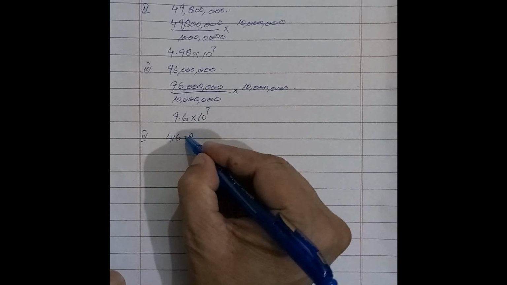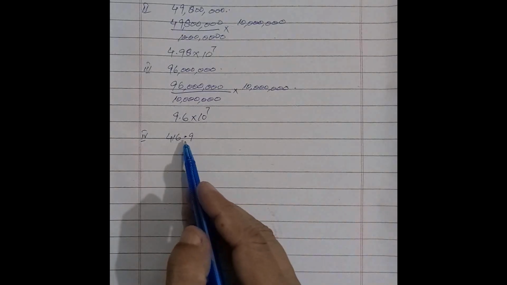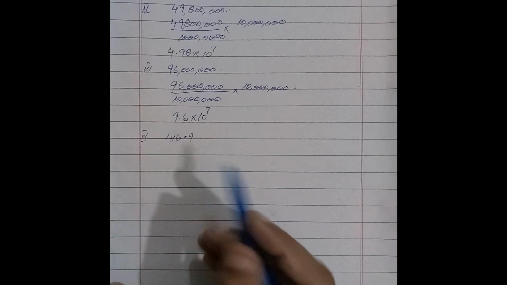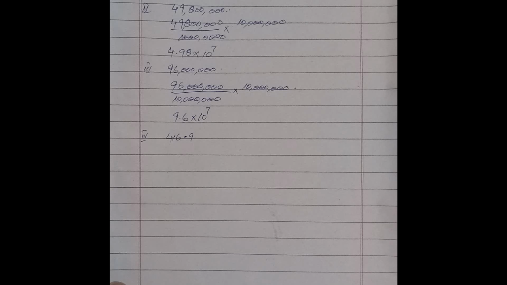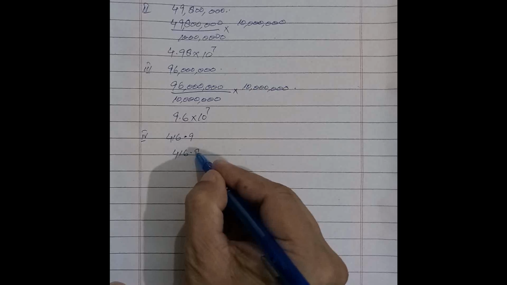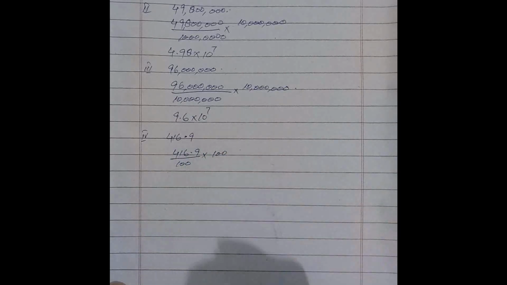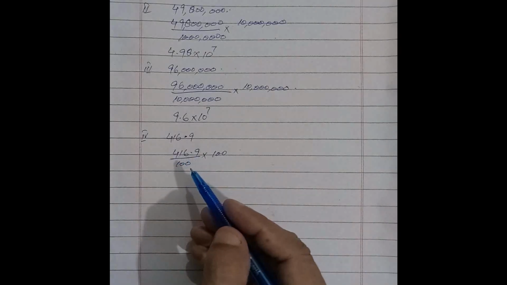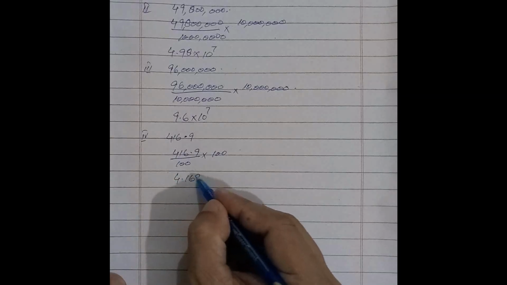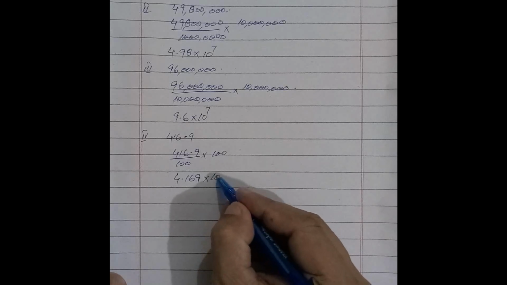416.9. In this value, the point is after the 6, and we shifted the 2 points to the left side after 4, and the 2 points left mean it is multiplied by 100 and divided by 100. When we divide 416.9 by 100, we get 4.169 multiplied by 100, which is 10's power 2.